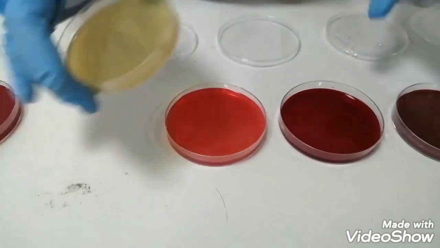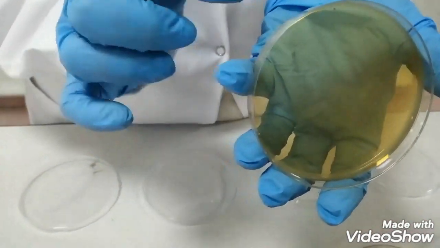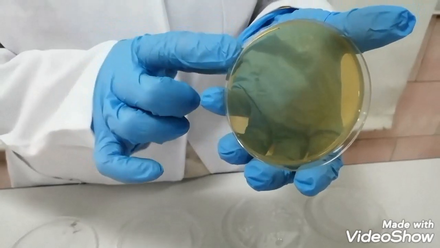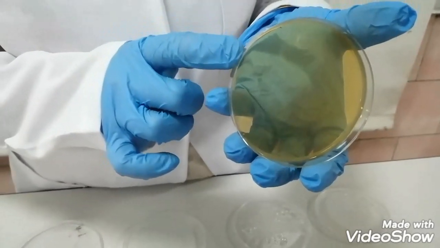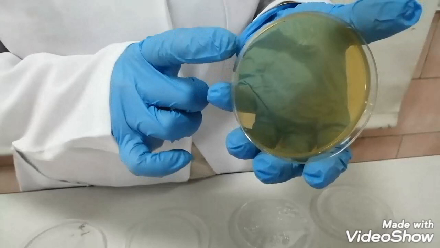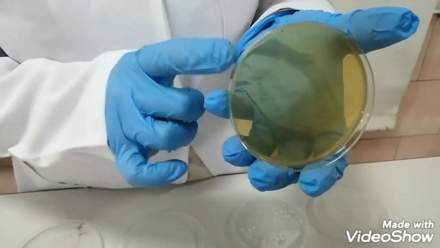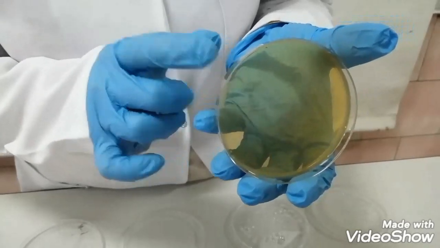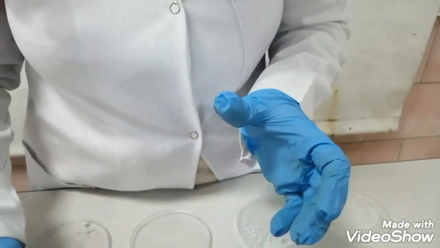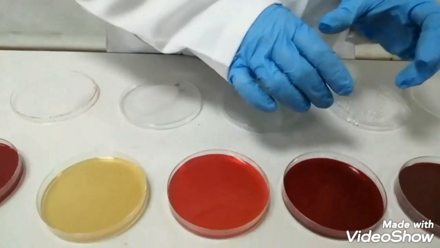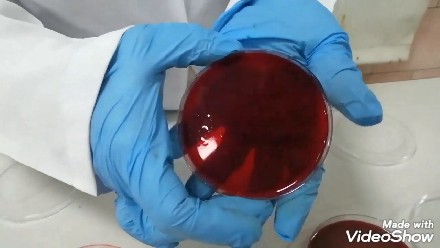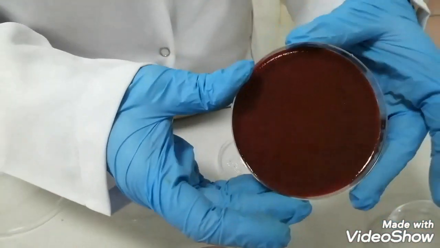Starting with the nutrient agar, it is the simplest one, and it is used for cultivation of most microorganisms. Its main ingredients are peptone, water, beef extract, and sodium chloride, together with the agar-agar substance. This is the nutrient agar. We have other examples, such as blood agar and chocolate agar, for the solid media.